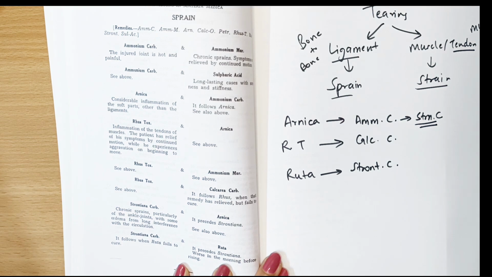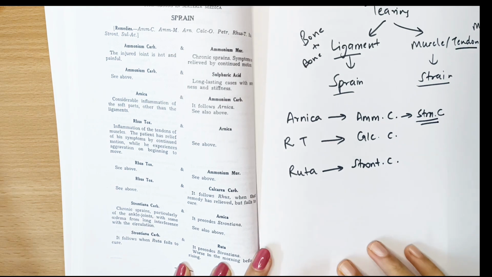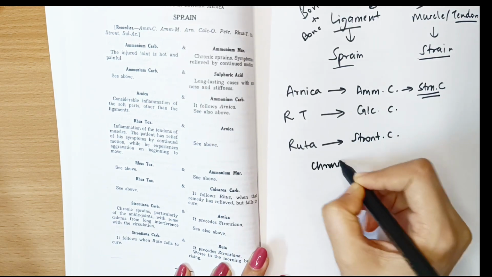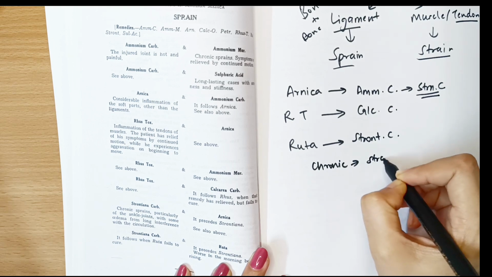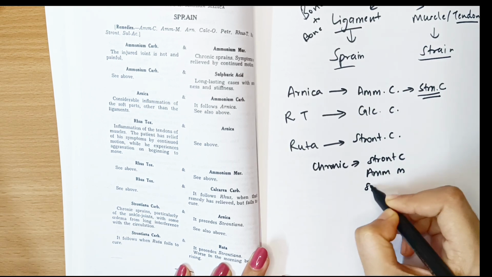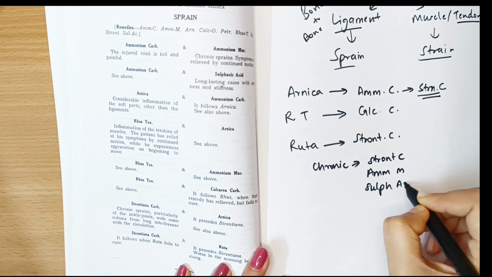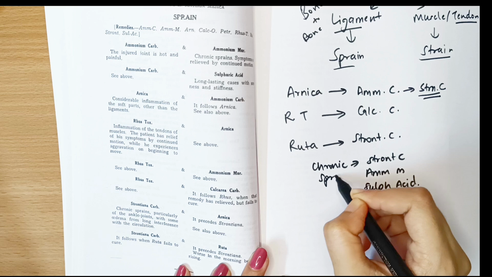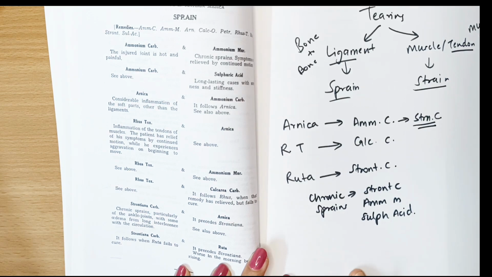Okay, Strontium carb is for chronic sprain. Ammonium mur also, we've not written about it. So two more remedies that we studied for chronic sprains, along with Strontium carb, were Ammonium mur and Sulphuric acid. Okay, so this is what we learned today.